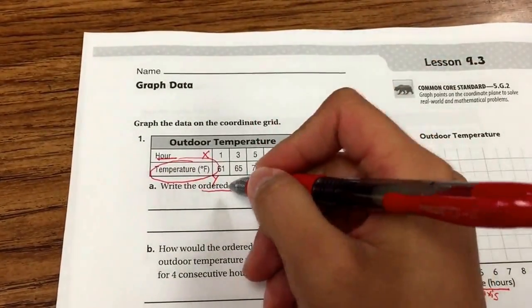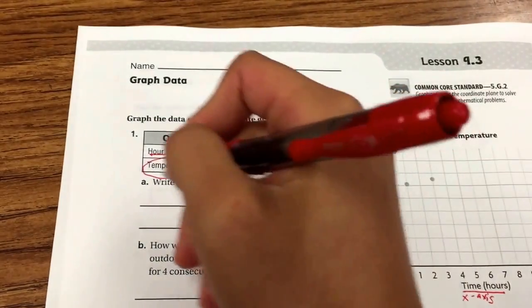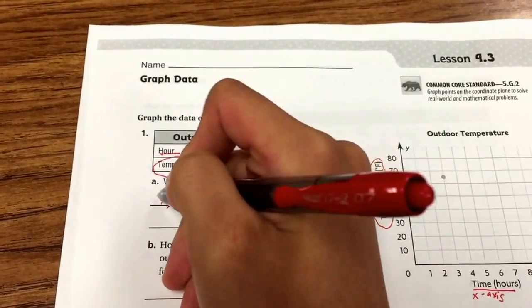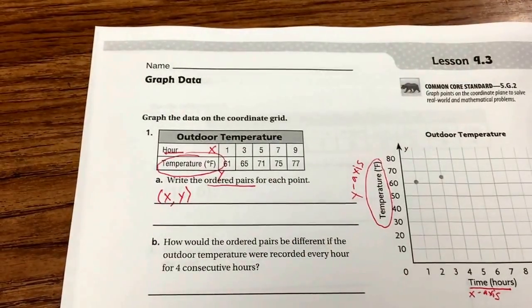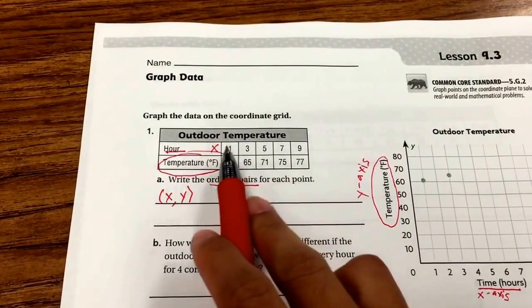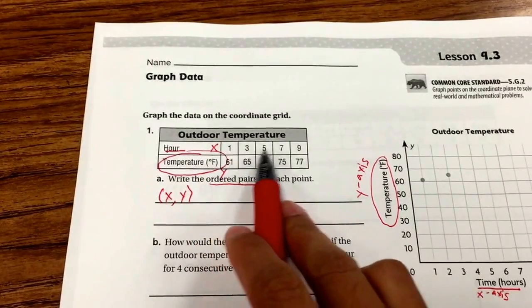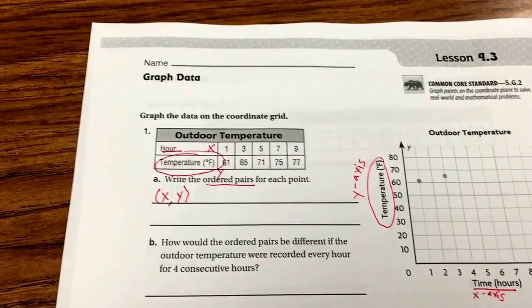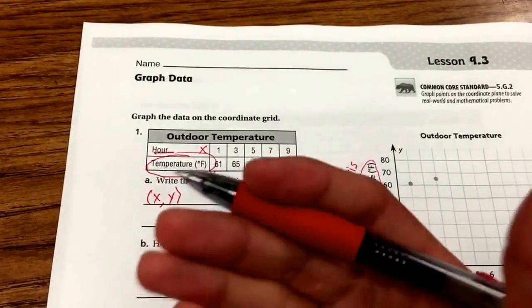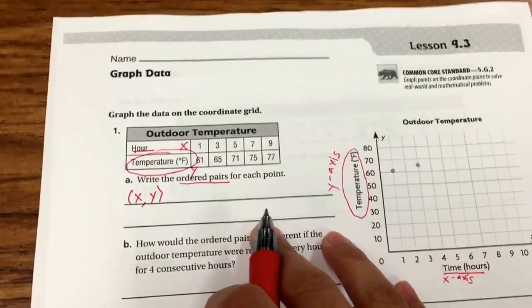So when we're talking about an ordered pair, an ordered pair looks like x, comma, y within parentheses. So we have to write the ordered pairs for each point. Because they gave us 1, 2, 3, 4, 5 different facts, we're going to have 5 answers, 5 ordered pairs.